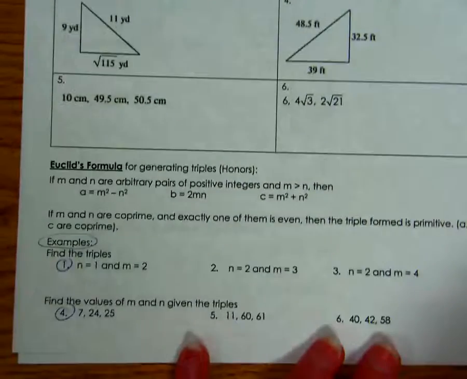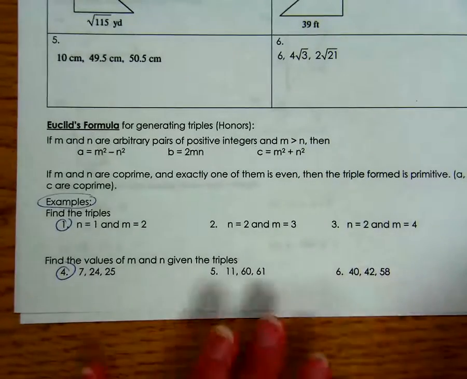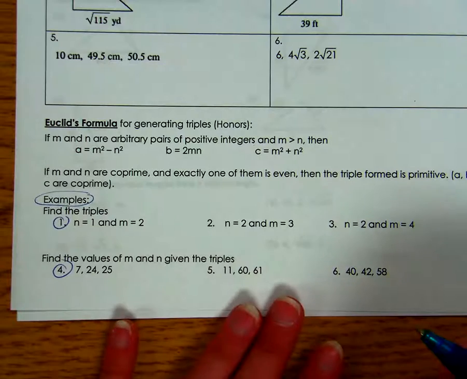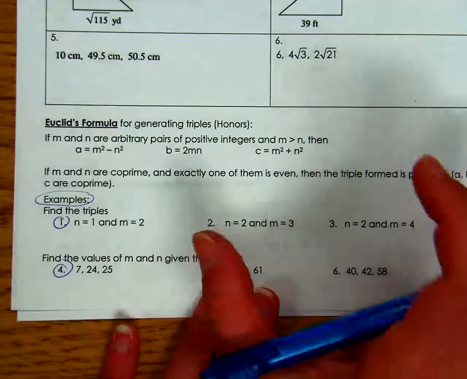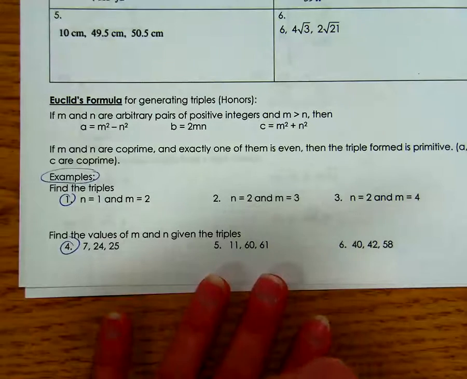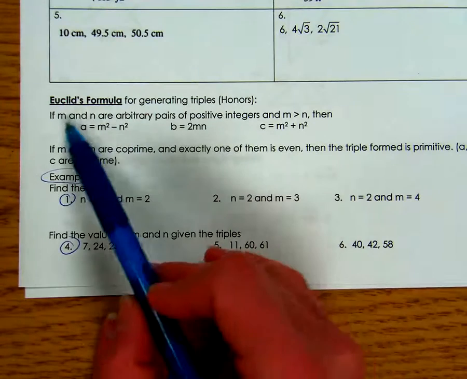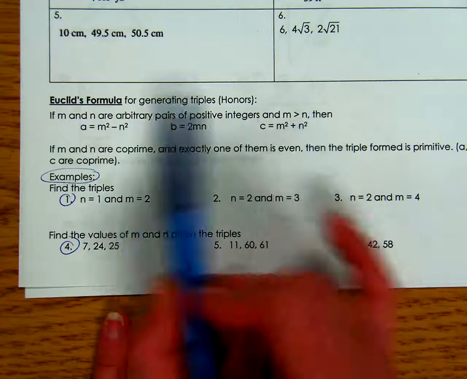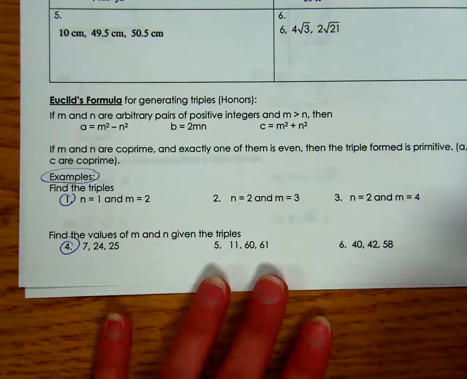Down at the bottom, Euclid's formula. This is really only meant for honors level students, and I do want you to try it. This can be something you do at the end, but if you are done with your work, you do need to come back and do these. So if m and n are arbitrary pairs of positive integers and m is greater than n, you're going to use this to figure out the triple.